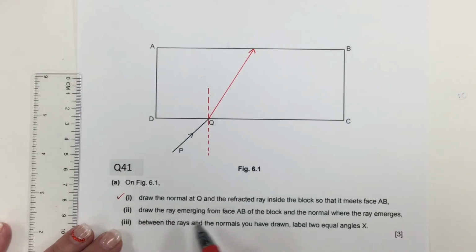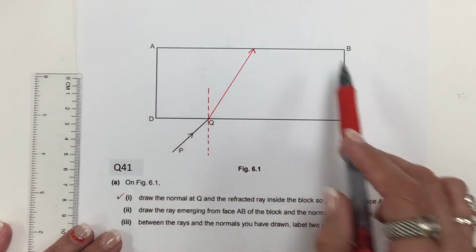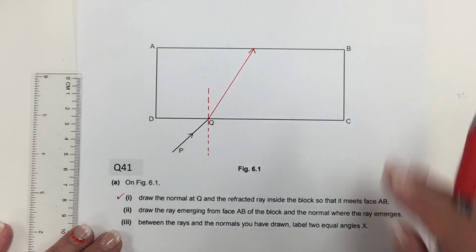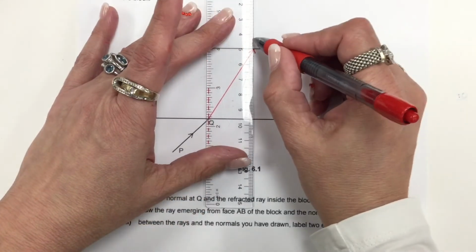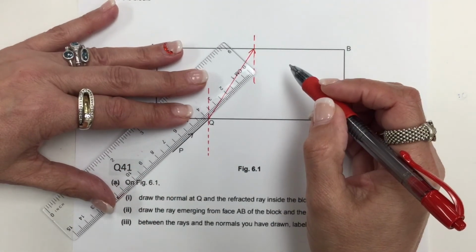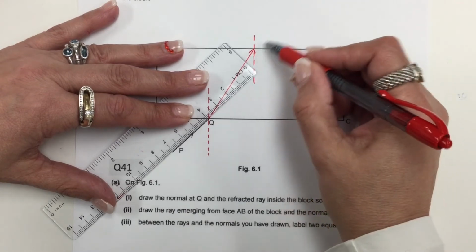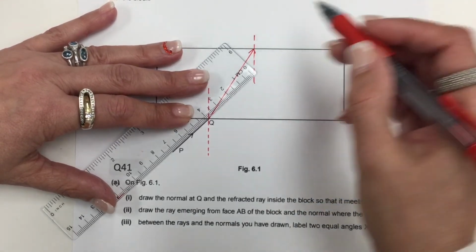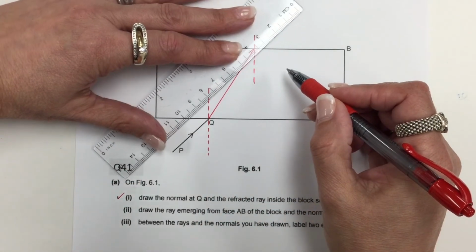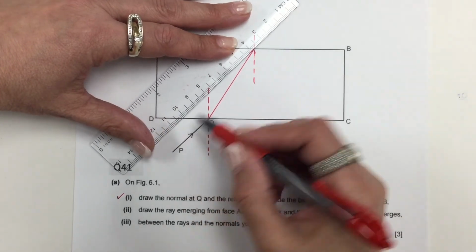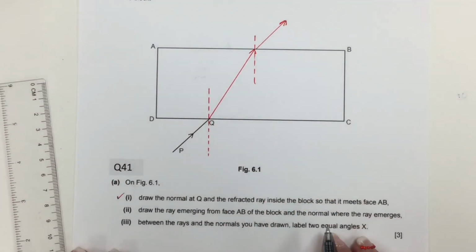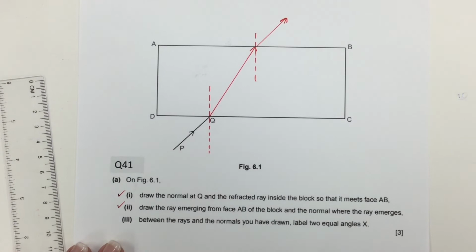(ii) Draw the ray emerging from face AB of the block and the normal where the ray emerges. Okay, so let me do another normal line here. You need to draw a normal line all the time. And now we are going to align the refracted ray that is going to leave the block to the air. Same position here. So I'm gonna be very careful here, using my ruler. They are parallel, right? So there we go. So you see the direction going that way. And I did (ii). So let's see what else is asking.